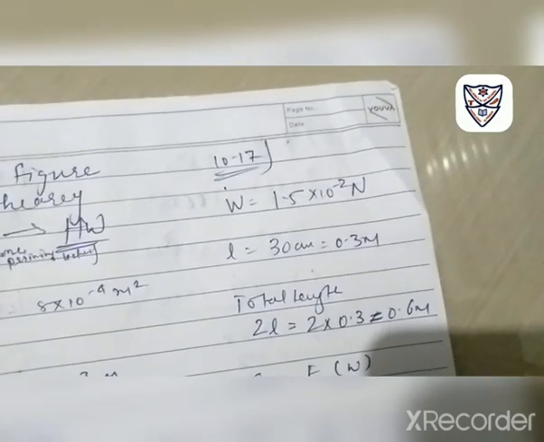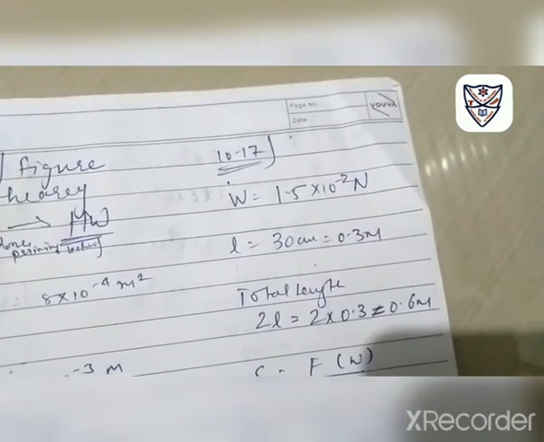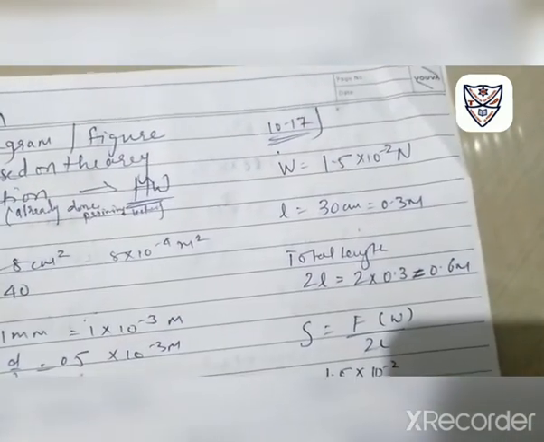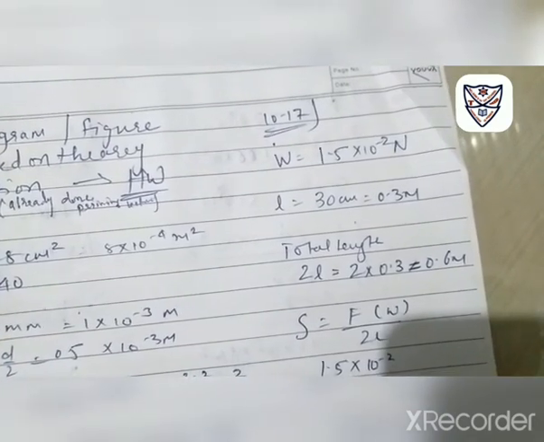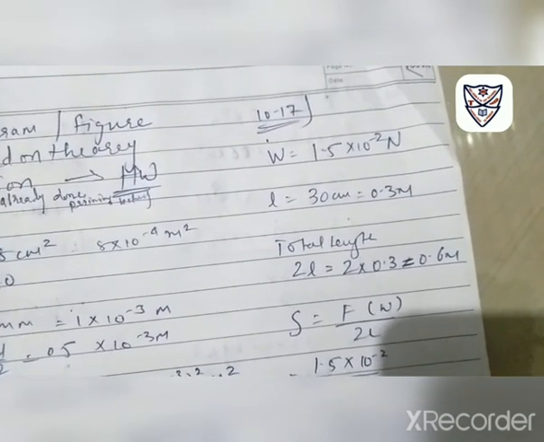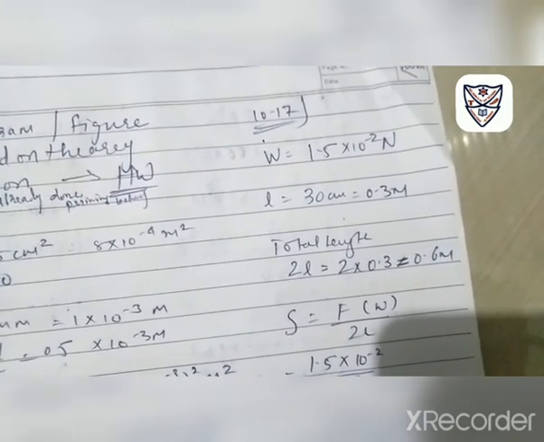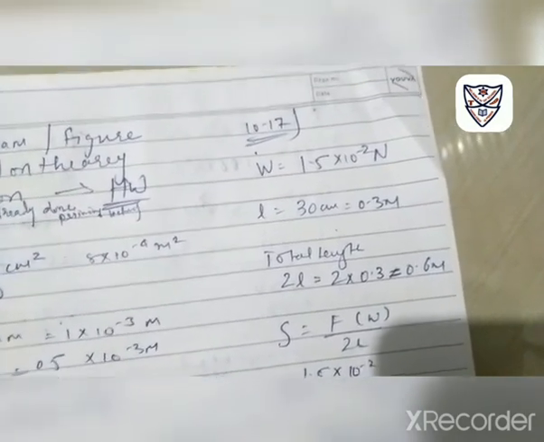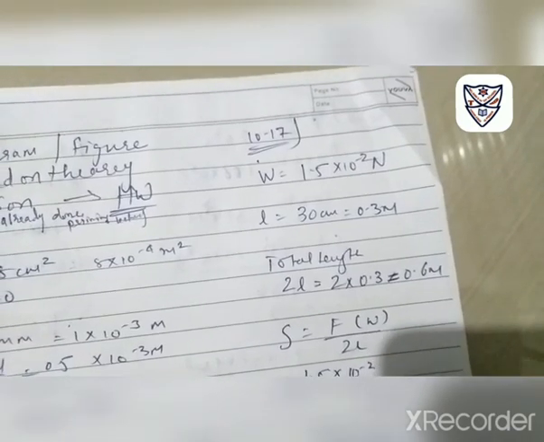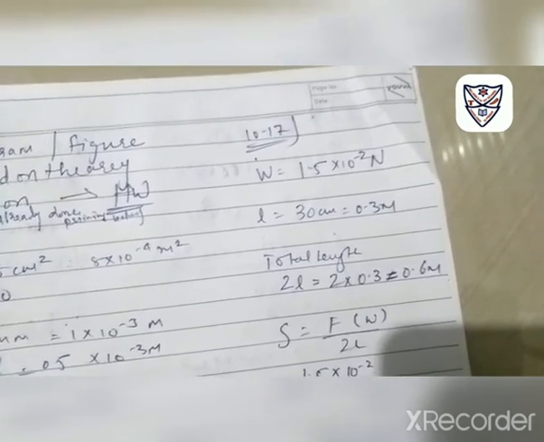See for the next one. It's a simple and easy thing that here they have given you work done. A length is given in centimeters. First of all, convert it into meter. A total length is equal to 2L because it is your 2 times. So 2L you will get your total length.